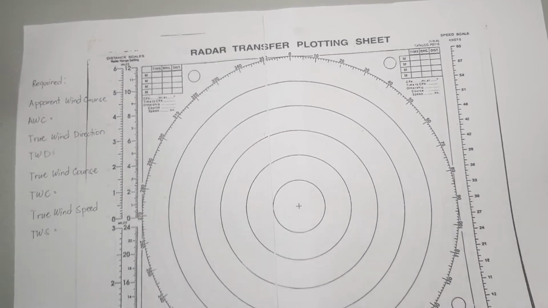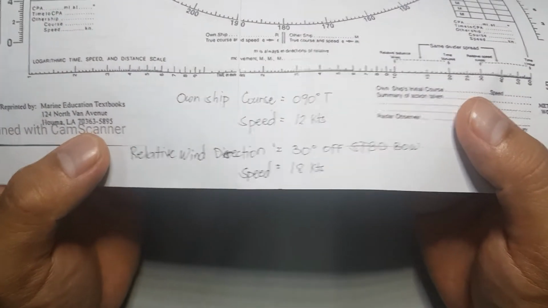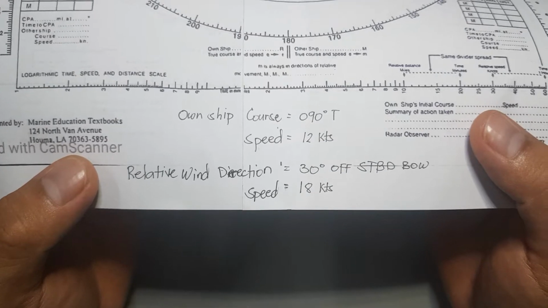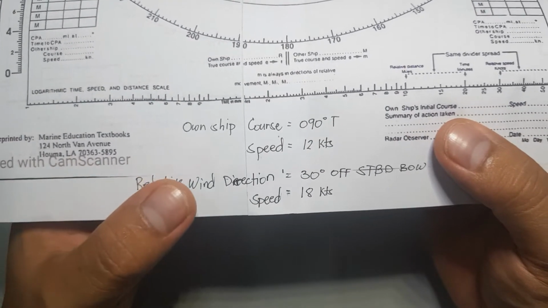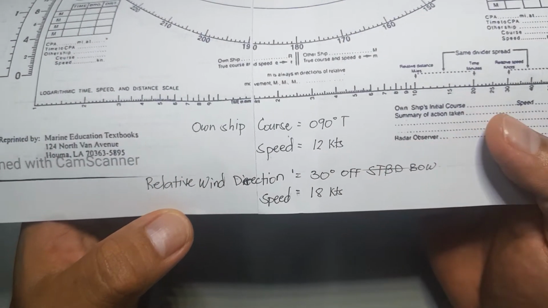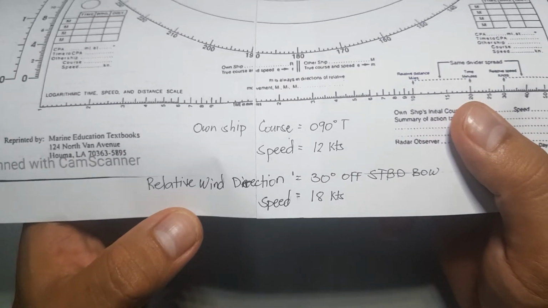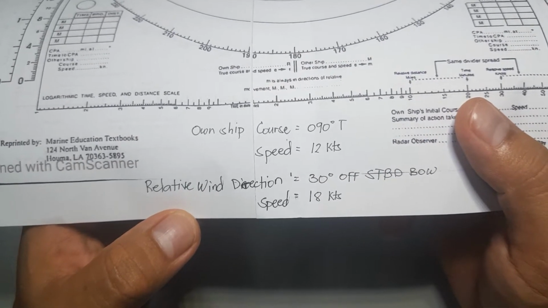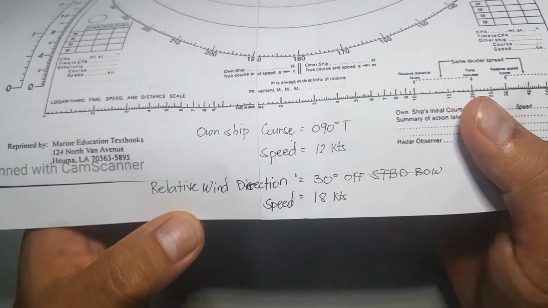For this exercise, our scenario will be our own ship course of 090 degrees true with the steaming speed of 12 knots, and we have our observed wind direction, or our relative wind direction, of 30 degrees on the starboard bow with the speed of 18 knots.